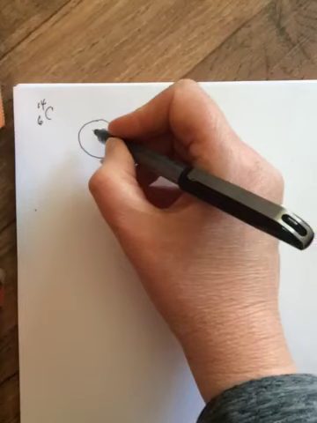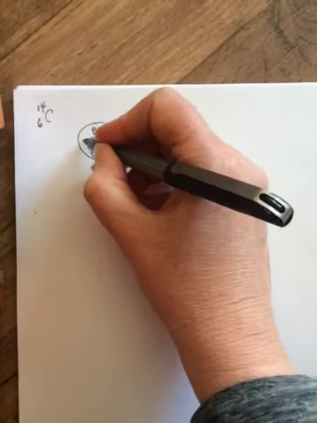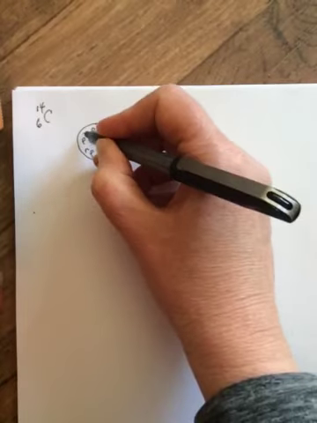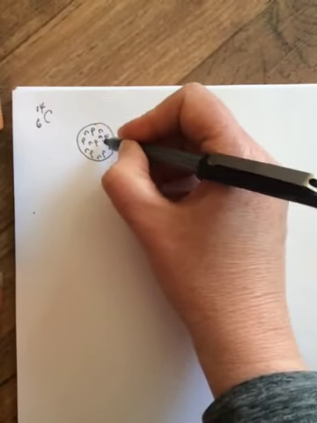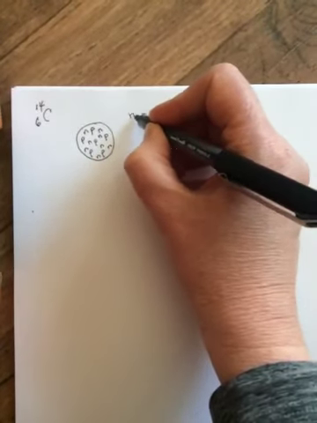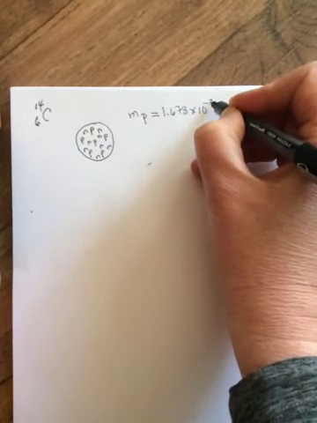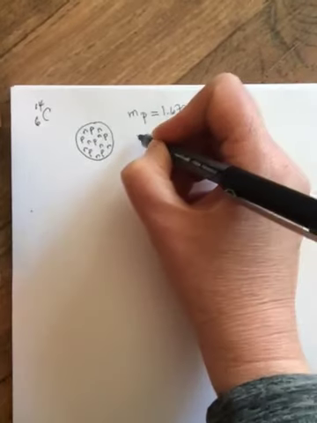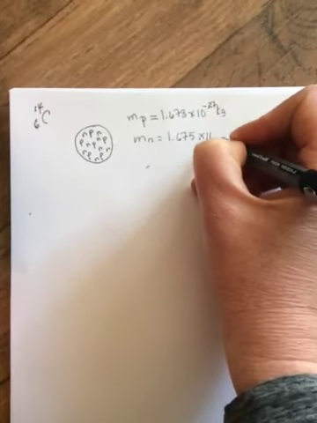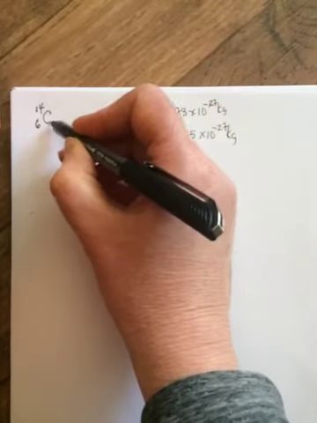And so if this is the nucleus of carbon-14 with its 6 protons, 1, 2, 3, 4, 5, 6, and its 8 neutrons, 1, 2, 3, 4, 5, 6, 7, 8. And I told you already that the mass of a proton was 1.673 times 10 to the negative 27 kilograms, and the mass of a neutron is 1.675 times 10 to the negative 27 kilograms. So we should be able to find out what the mass of this nucleus is, right?